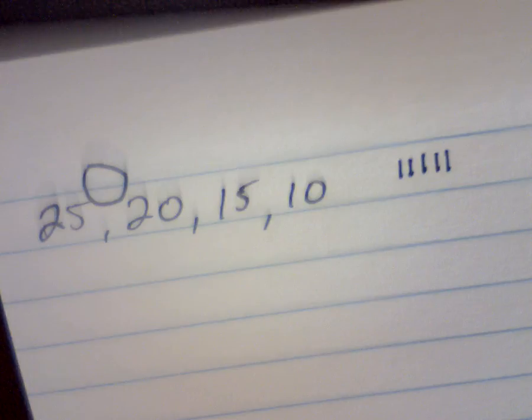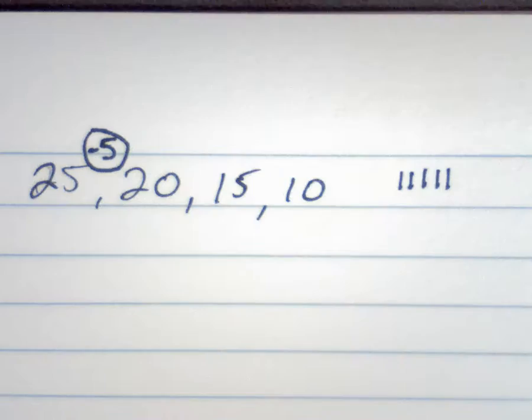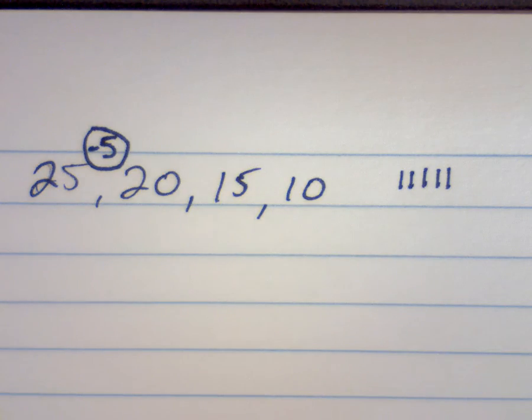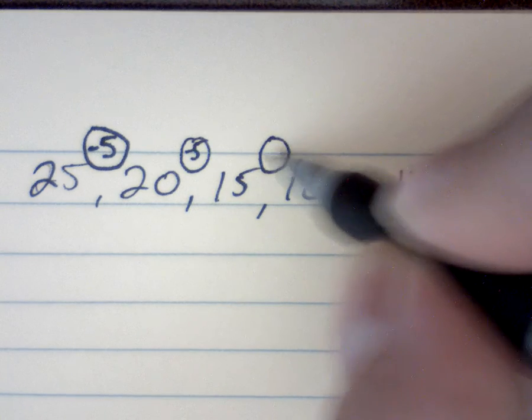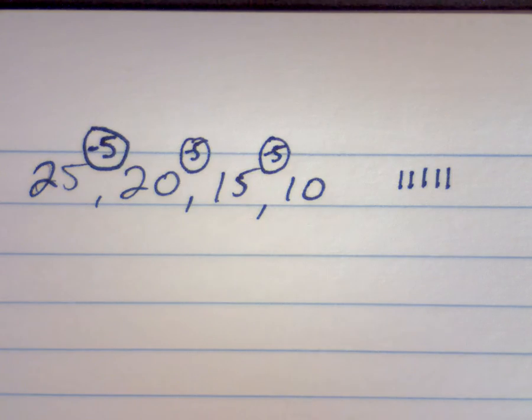So that was 5 fingers. So our gap is minus 5 because we're going down 5, and that's continuous. Each one of those gaps is minus 5.